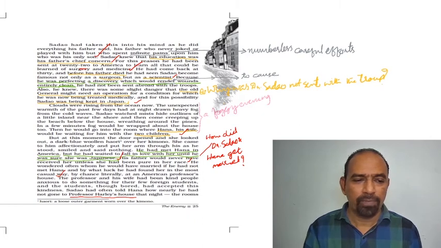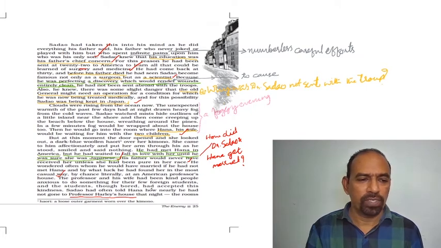At an American professor's house, the professor and his wife had been kind people, anxious to do something for their few foreign students. And the students, though bored, had accepted this kindness. Sadao had often told Hannah how nearly he had not gone to Professor Harley's house that night.